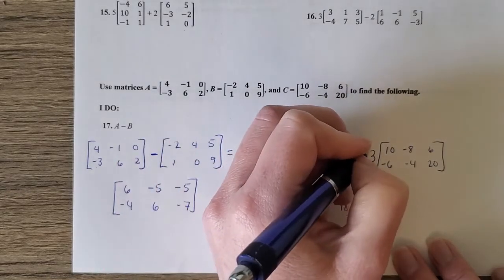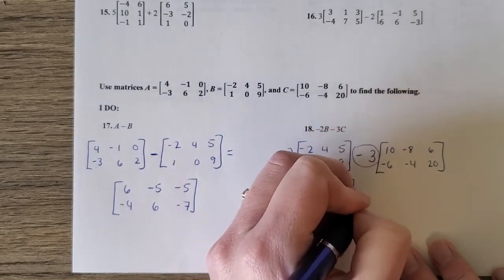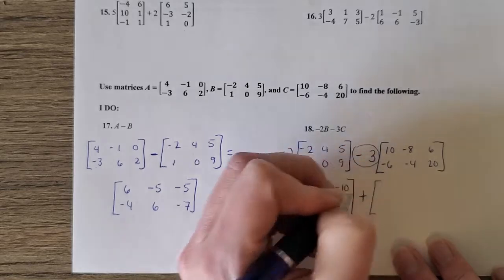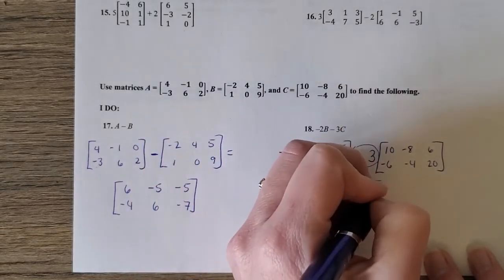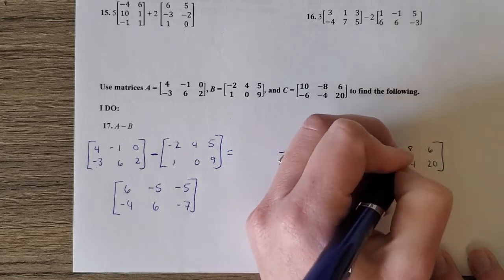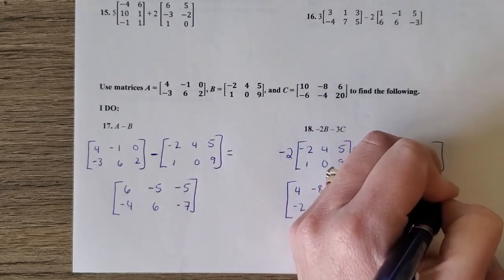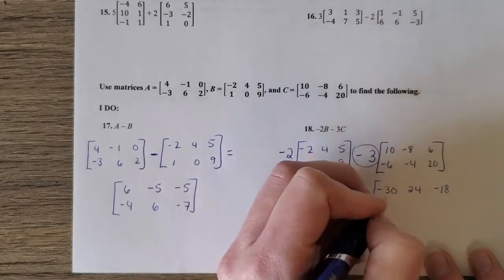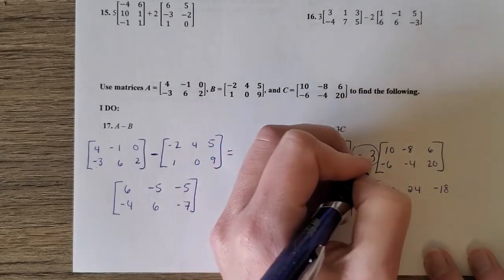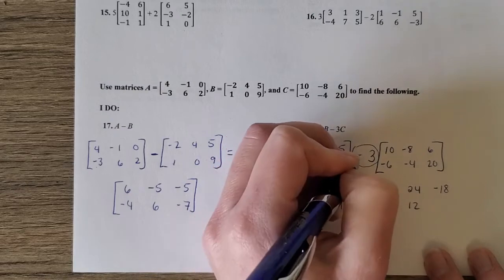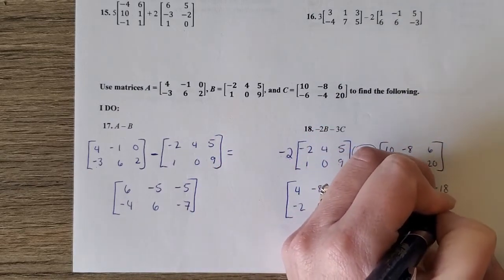Once again, I'm going to distribute this negative 3 and turn this to a plus. I distribute the negative. Negative 3 times 10 is negative 30. Negative 3 times negative 8 is 24. Negative 3 times 6 is negative 18. Negative 3 times negative 6 is positive 18. Negative 3 times negative 4 is 12. Negative 3 times 20 is negative 60.